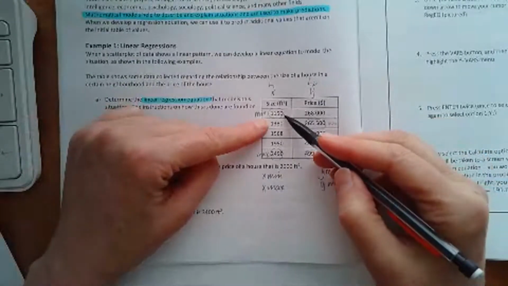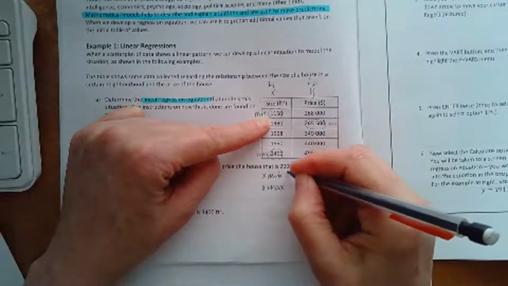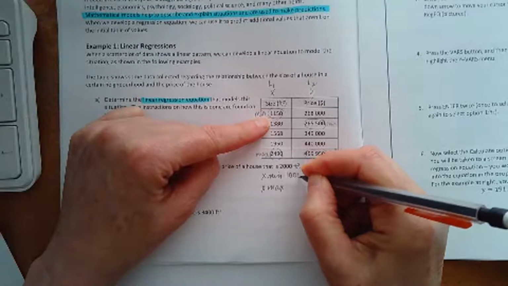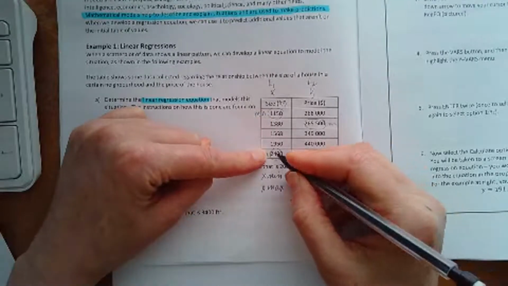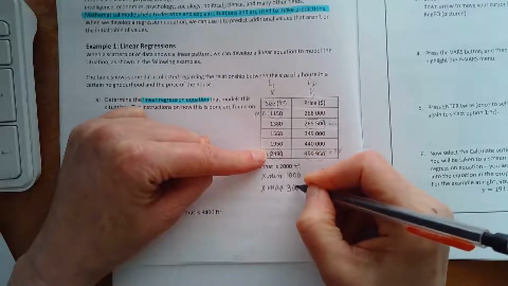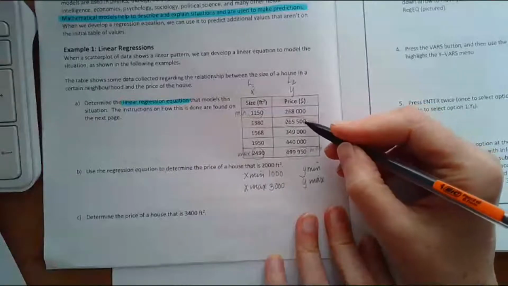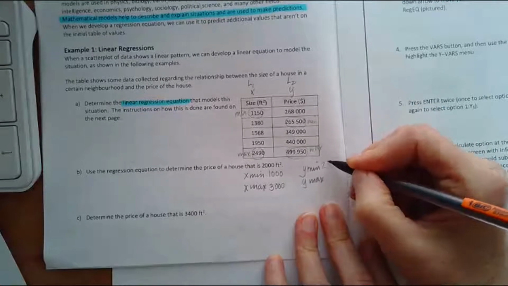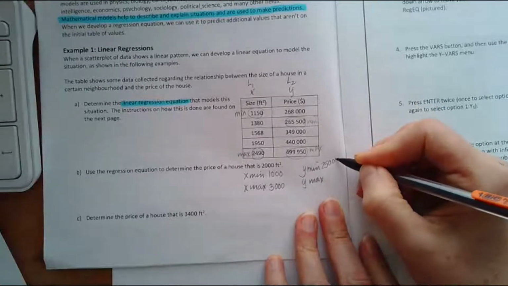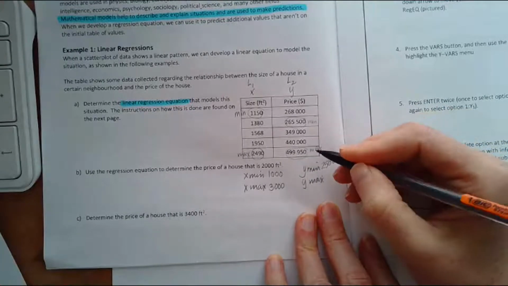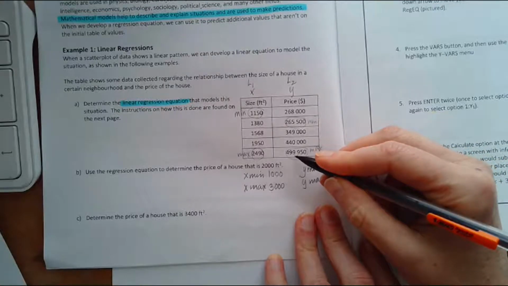So let's see. My smallest number is 1150. So I think I'm going to use 1,000 as my minimum. And then I think for this one, I might use 3,000. Okay. So they're nice round numbers. Here, 265. So I think I'll use 250,000 as my Y min. And for my Y max, I don't want to just stop at 500.